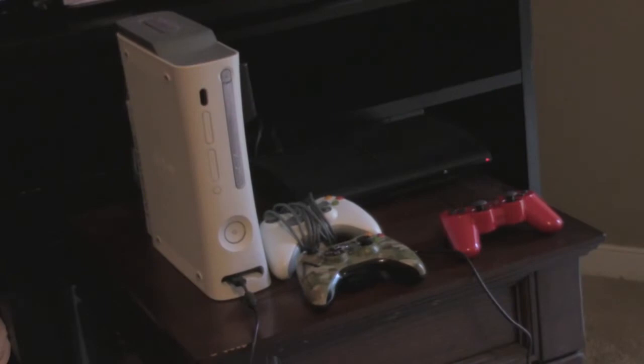And in today's video I'm going to be doing a comparison between the Xbox 360 and the PlayStation 3. So let's get started. One of the first things that I wanted to do a comparison on between these two systems is the startup.